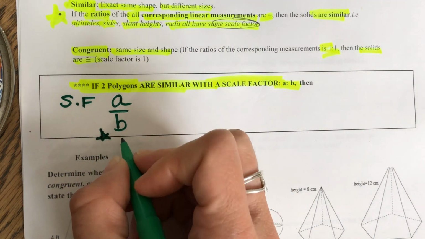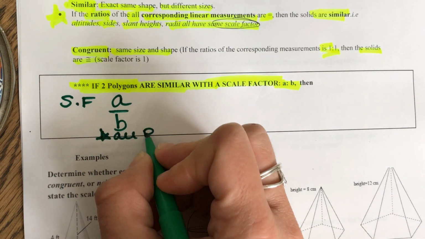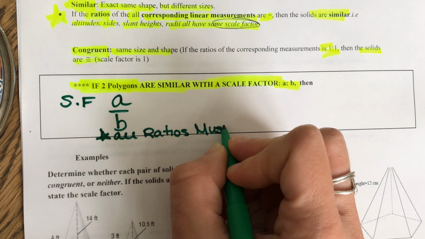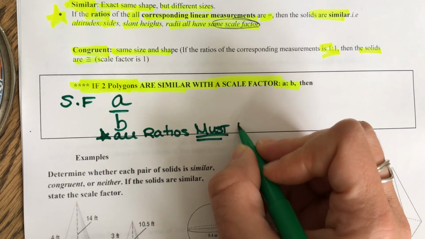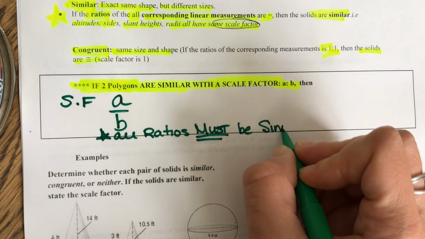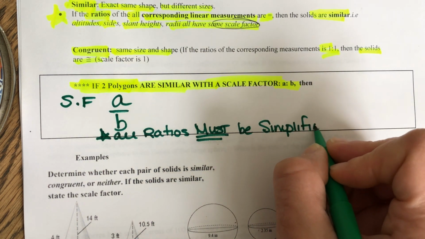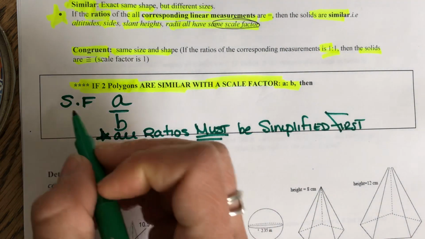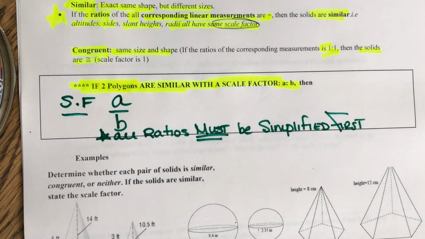Now I'm going to put a little star. All ratios must, this is the most important thing, and this is what people forget, and you'll see why, be simplified first. So obviously all of our ratios must be simplified. So here is our scale factor. And again, it'll make sense when you guys get the examples.